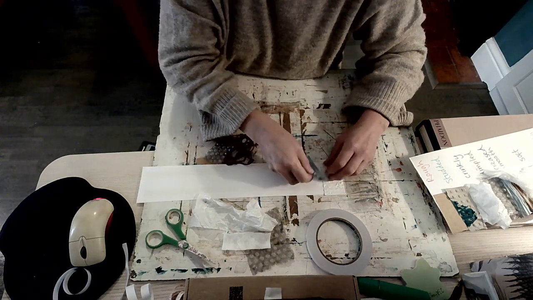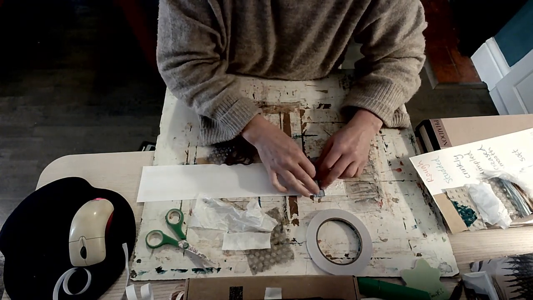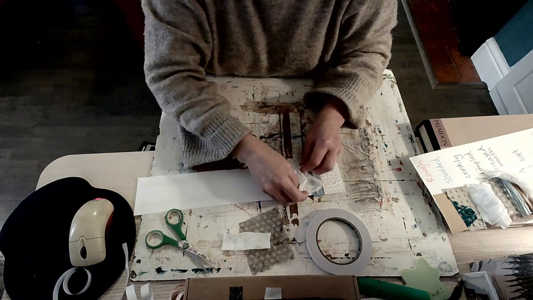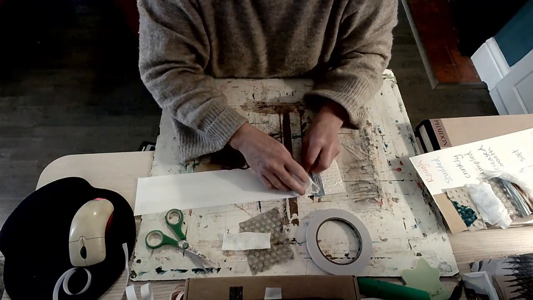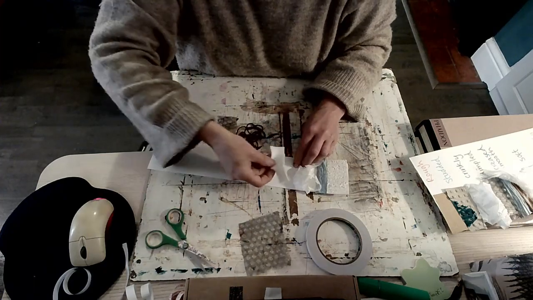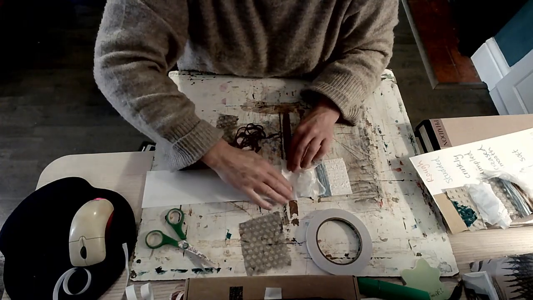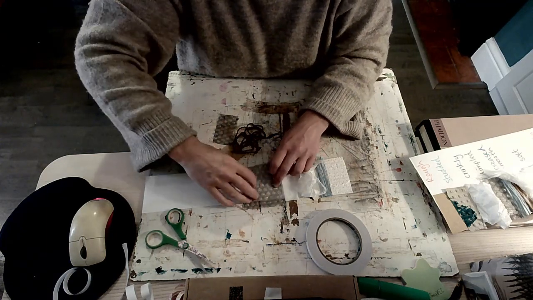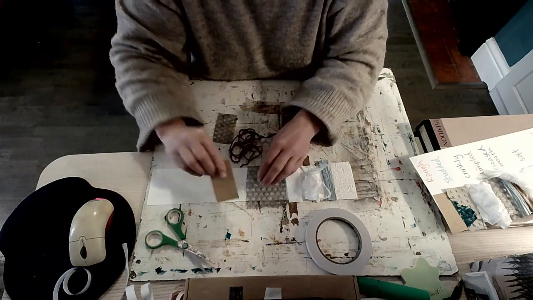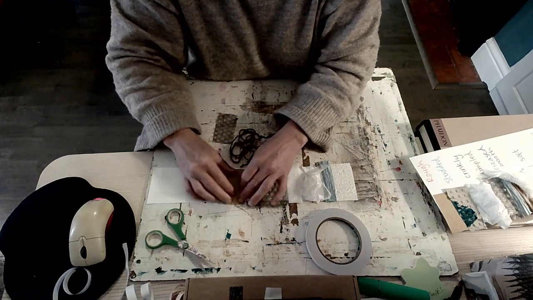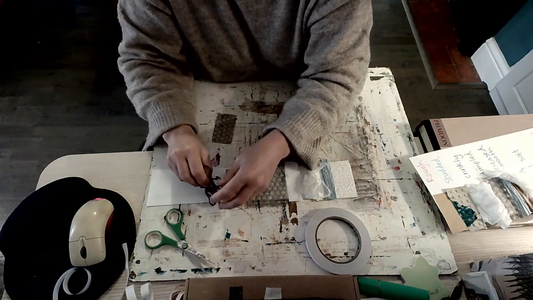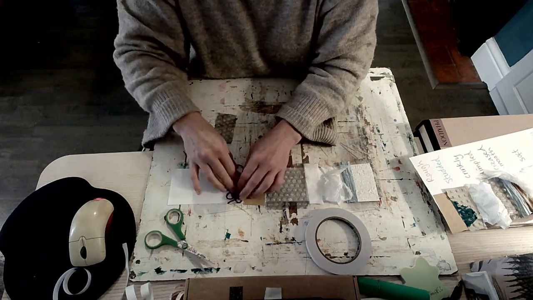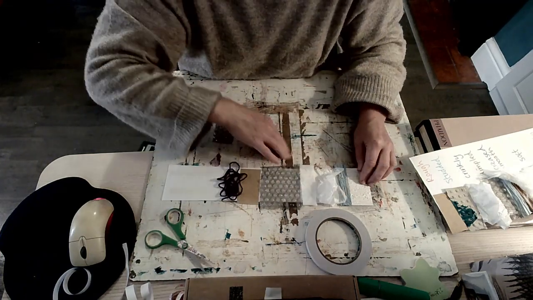I'm going to start bumpy, crinkly, scrunchy, soft, bobbly, scratchy, hairy. There we are. And you can carry on filling up your piece of paper. So you've got a whole load of textures.